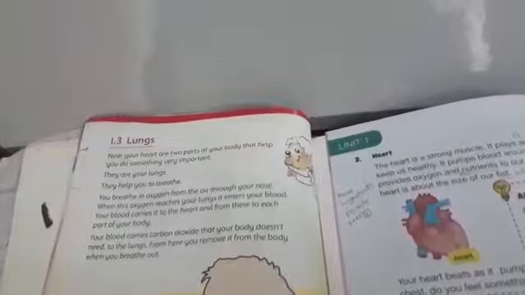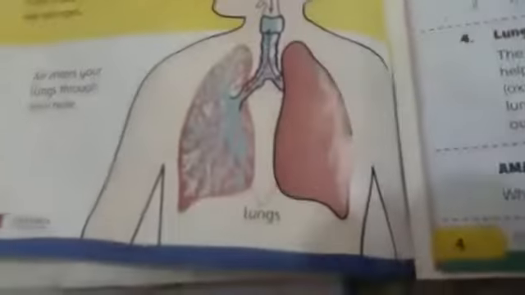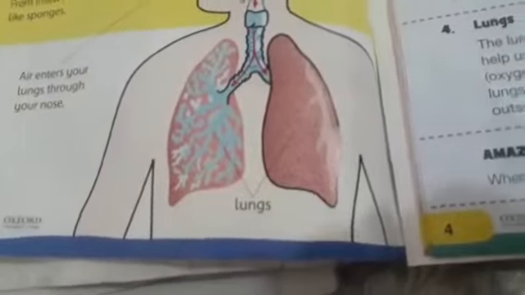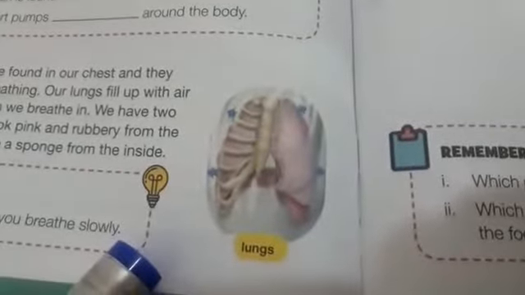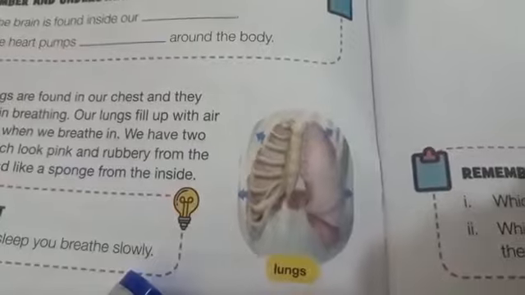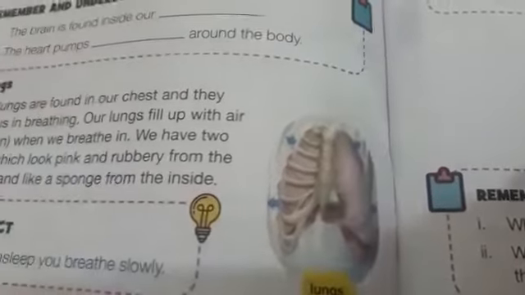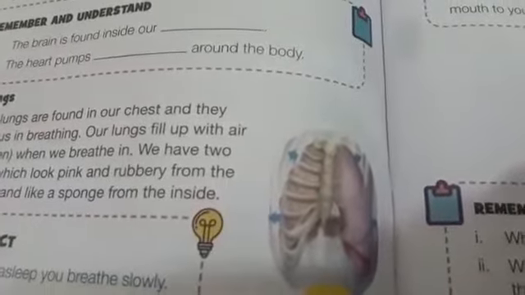Now we'll discuss the appearance, meaning the structure of the lungs. We have 2 lungs which look pink. You can see pink in your book. There's a picture. The appearance of the lungs is pink and rubbery.